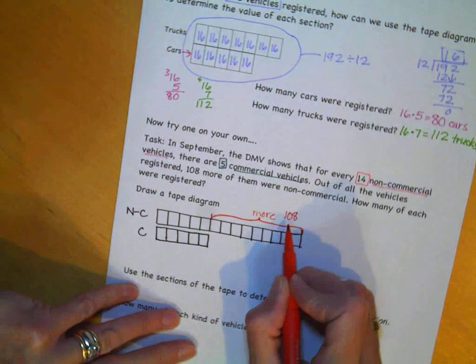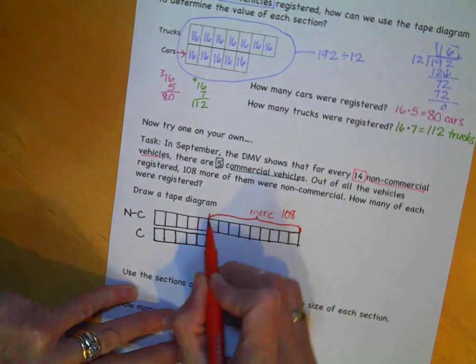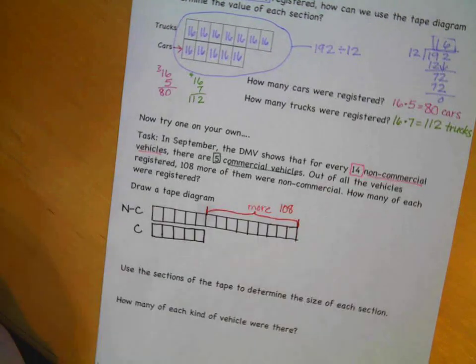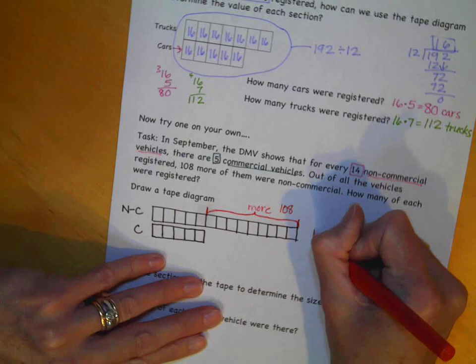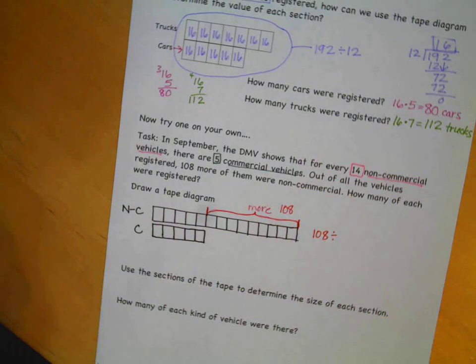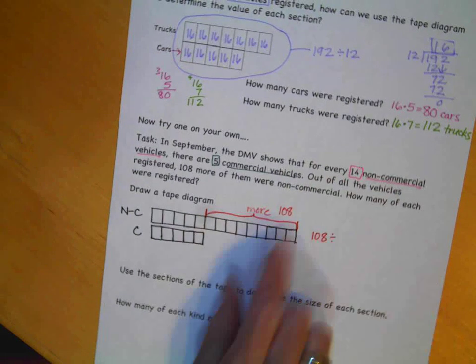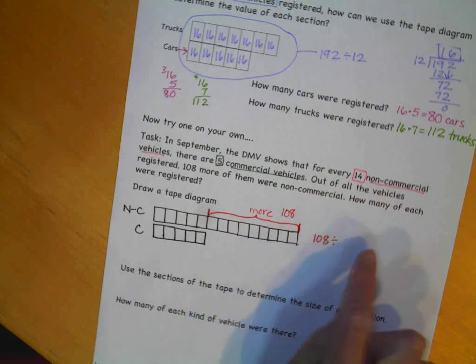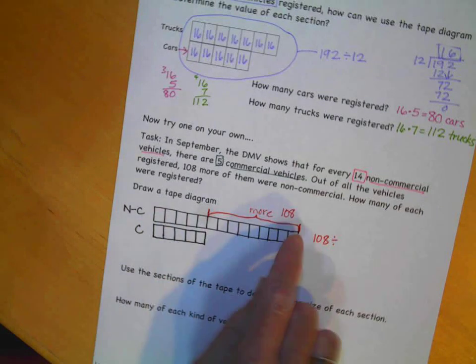So remember how we did it up here? It said the whole thing was 92 and we had 12 squares. Well, this one was 108, but it's only covering from right here to right here. So what should we do to set that up? You're going to take 108 divided by what number? Hopefully you can see my drawing. I'm not going to give you any more hints because I want to see if you can do this by yourself.